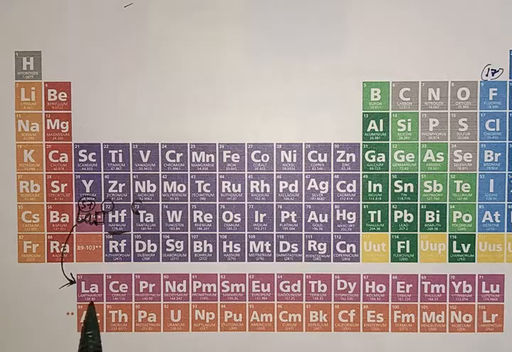These 14 elements are cerium, praseodymium, neodymium, promethium, samarium, europium, gadolinium, terbium, dysprosium, holmium, erbium, thulium, ytterbium, and lutetium. In these 14 elements, after lanthanum of atomic number 57, the valence electrons occupy the 4f subshell in their electronic configuration. That's why these are also called 4f block elements. And because the first element of this series is lanthanum, these are also called lanthanoids.